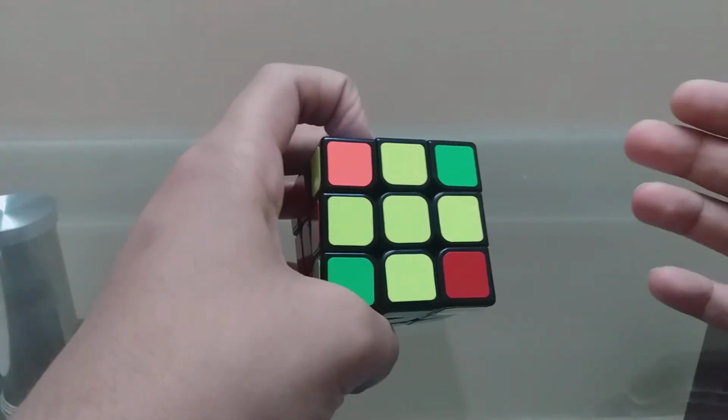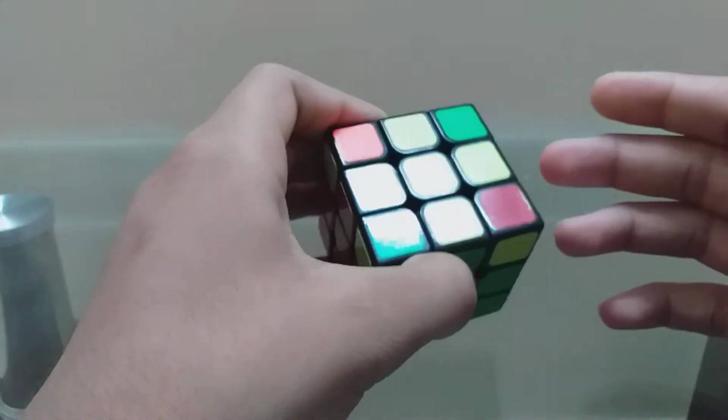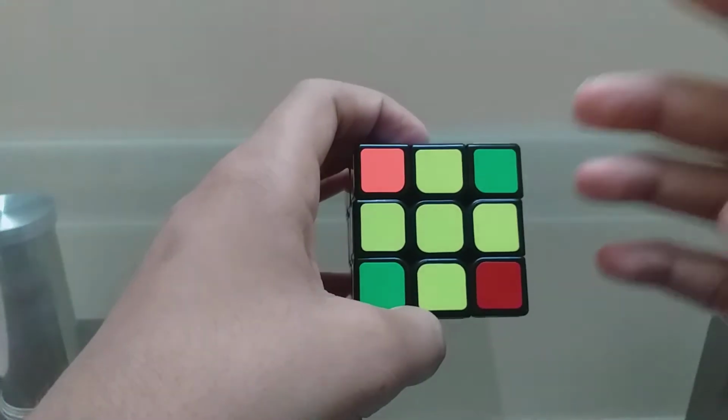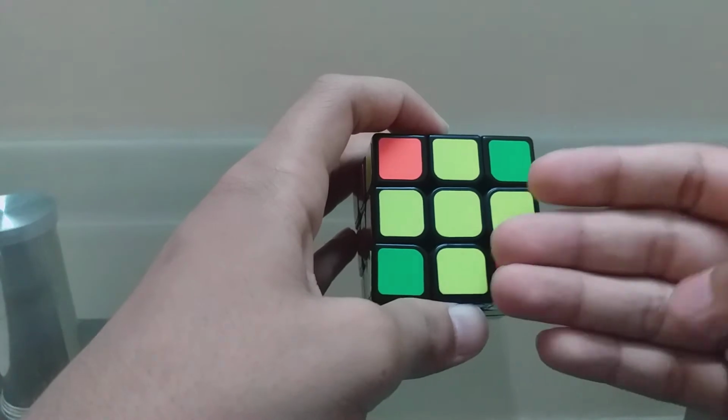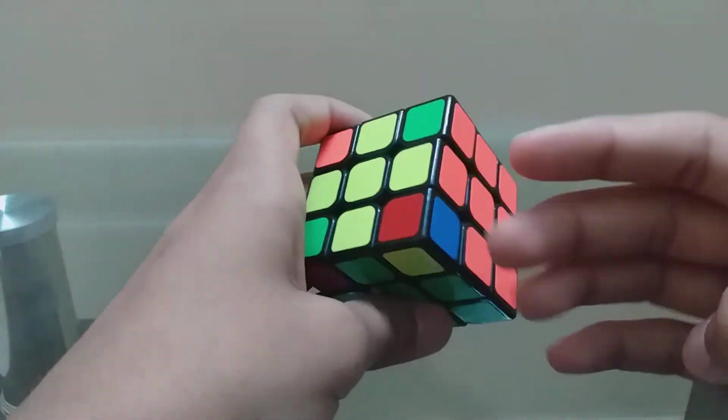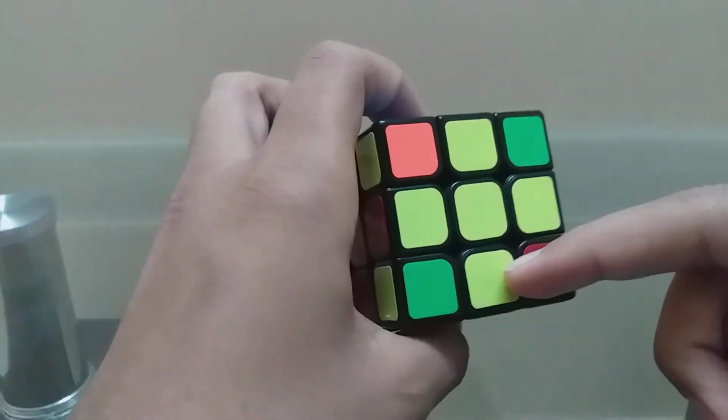Now for example, you are looking for any piece that has yellow on top and is in the correct place, and in this case there is no piece which has yellow on top.